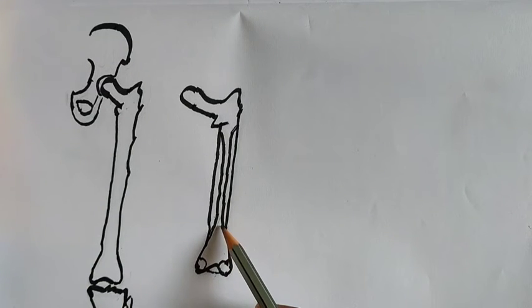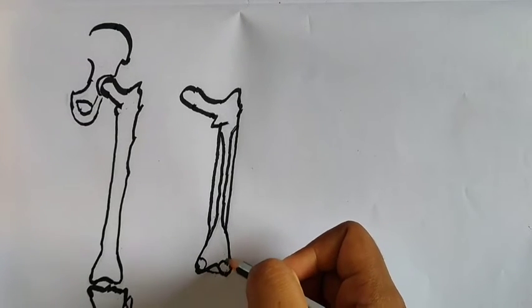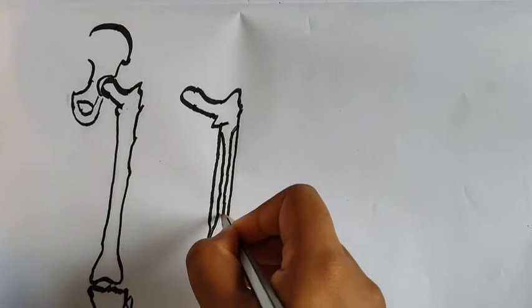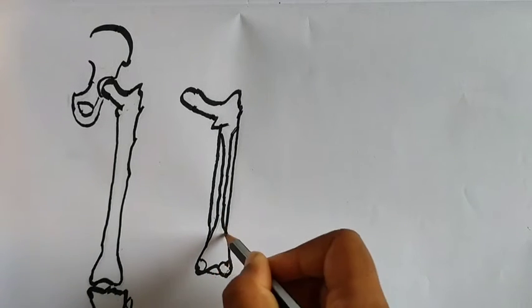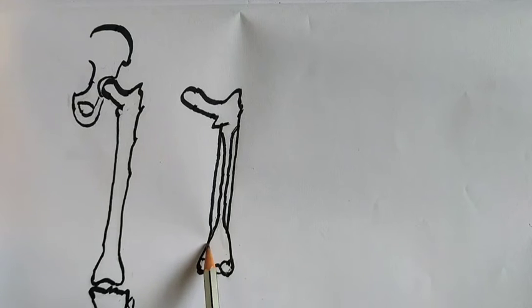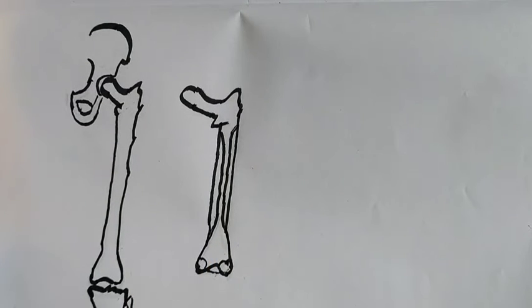Why do we call it supracondylar? Because these lines are present above this, that is, superior to the condyle, so we call it supracondylar. When it is placed laterally, it is called the lateral supracondylar line. When it is placed medially, it is called the medial supracondylar line. Okay, that's all about this.